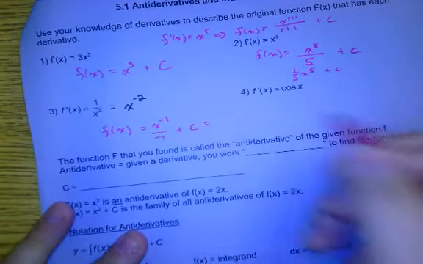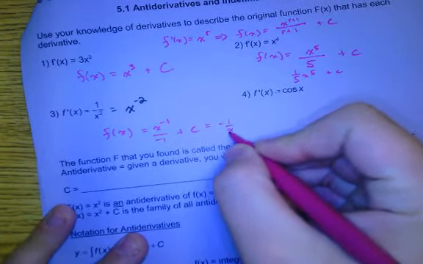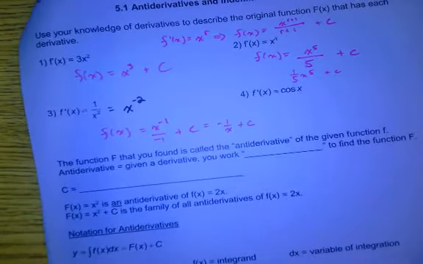Want to clean that up just a little bit? No? Okay, let's move on. No, put that on the bottom. This is going to be 1 over x, negative 1 over x plus c.